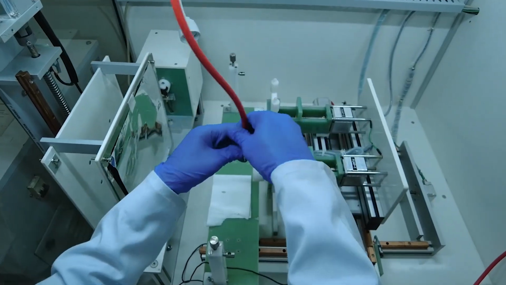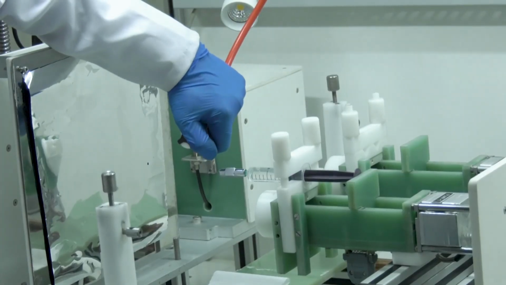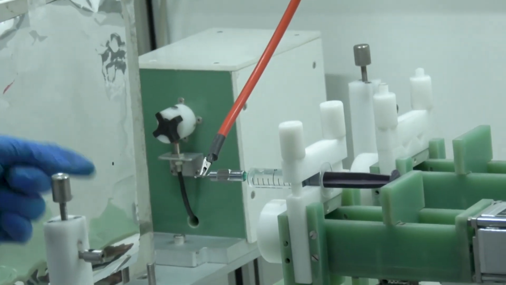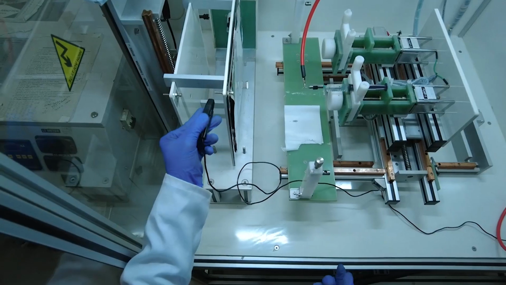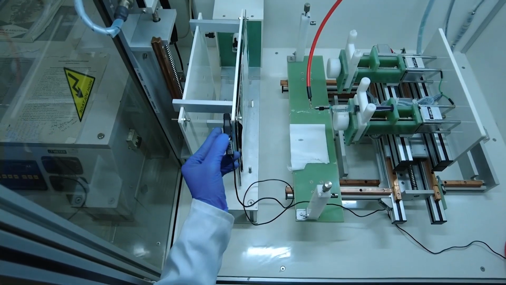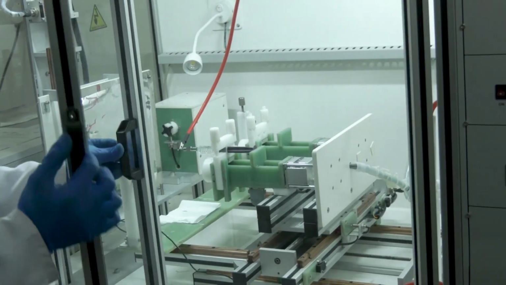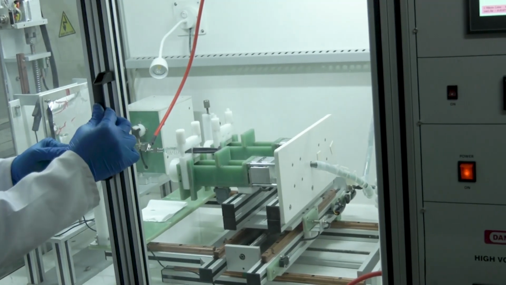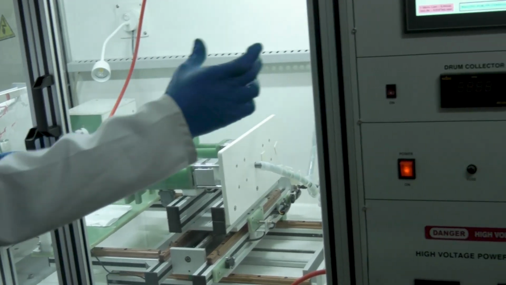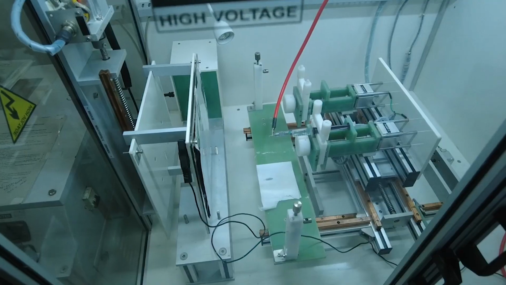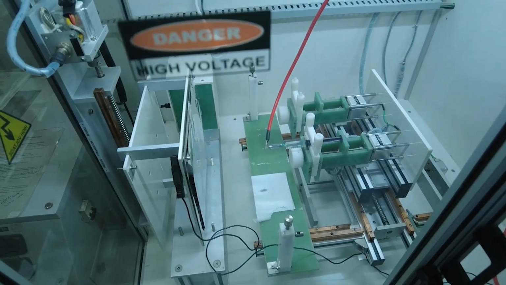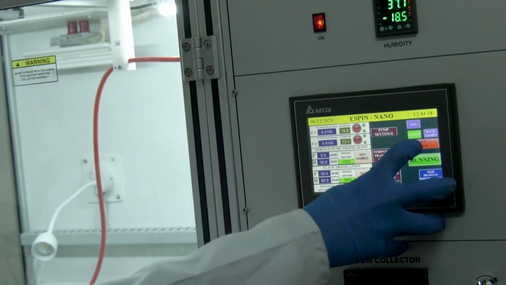Finally, attach the high voltage wire to the tip of the needle and connect the ground wire to the collector. Close the door. Turn on the pump and initiate the process. We can now observe the formation of the Taylor cone and the deposition of nanofibers on the collector.